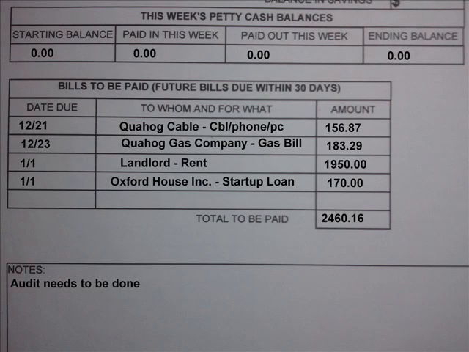Now, the last section of the financial status report will include bills to be paid. So you need to include any bills that are going to be coming up within the next 30 days, such as rent, any utility bills that have come in the mail, or repayments of any loans, and then total that up. And then at the bottom there's a notes section, so that the treasurer here is reminding himself and the house that an audit needs to be done.